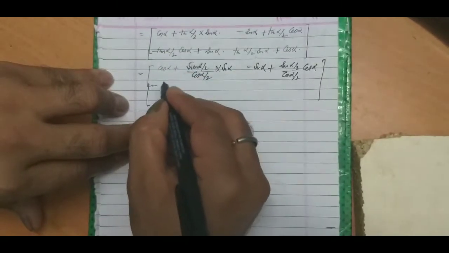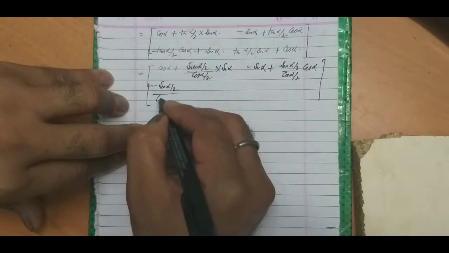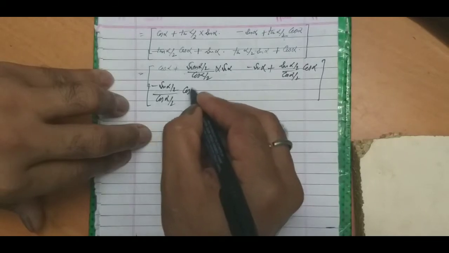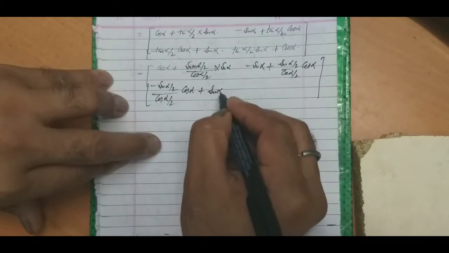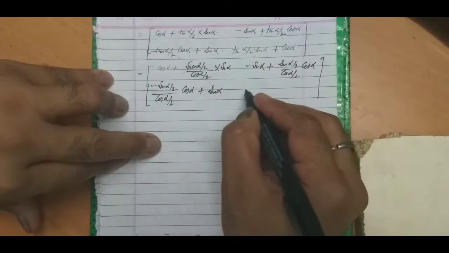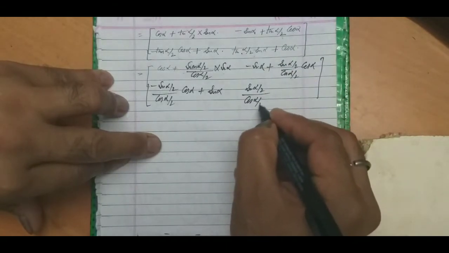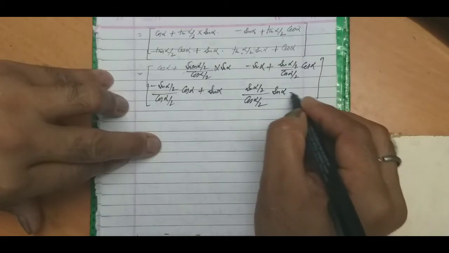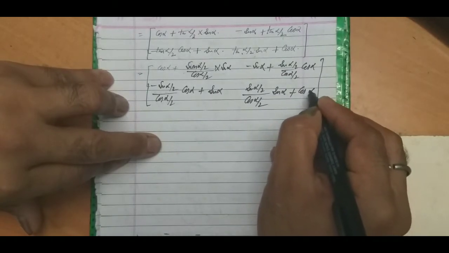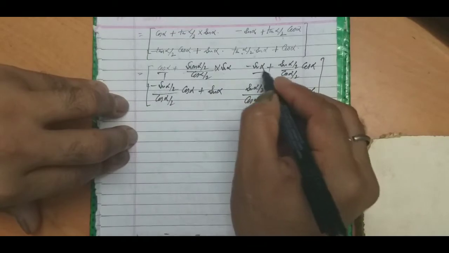Similarly here also minus sin alpha by 2 upon cos alpha by 2 into cos alpha plus sin alpha, and then sin alpha by 2 upon cos alpha by 2 into sin alpha plus cos alpha at last, taking LCM everywhere.